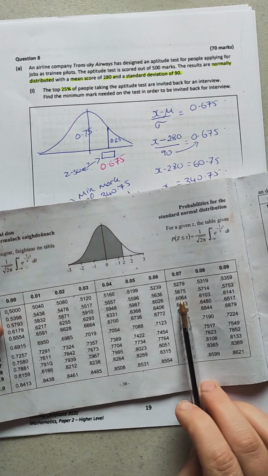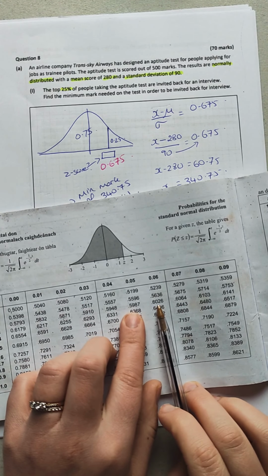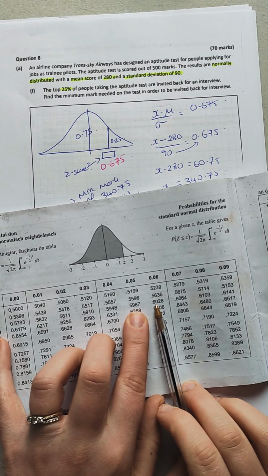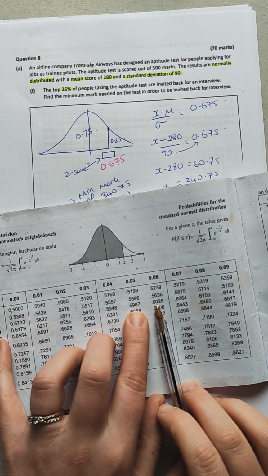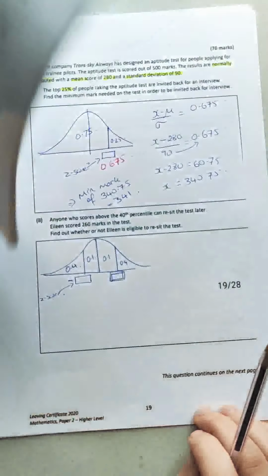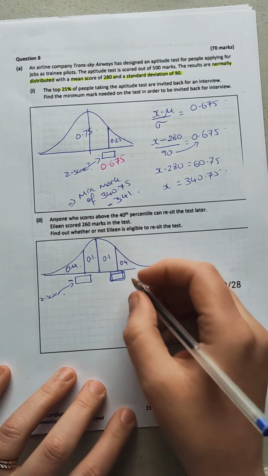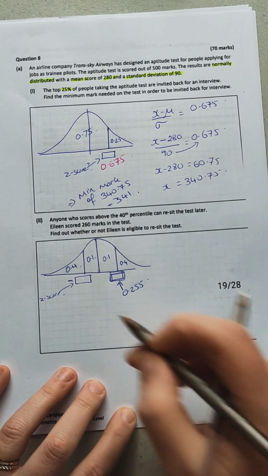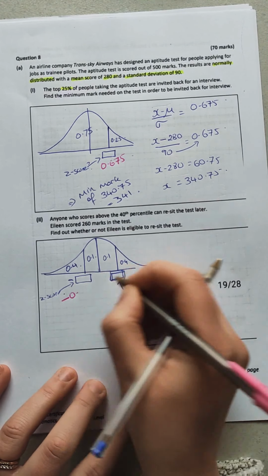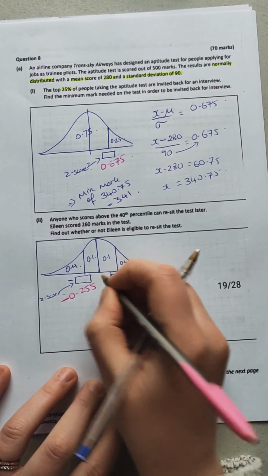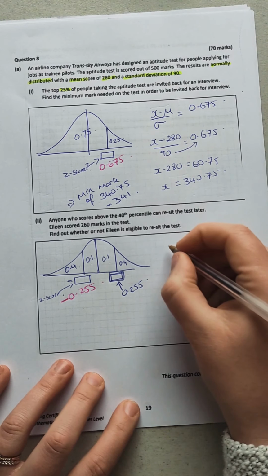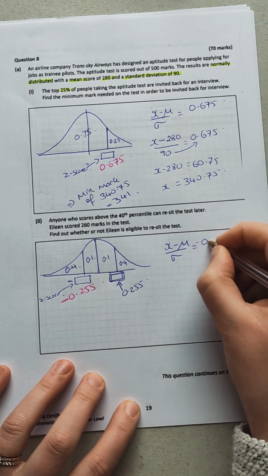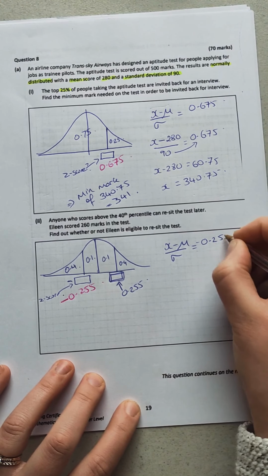So 0.6 is, again, I'd say in between these two numbers here. So it's 0.255. What does that mean? This one is then minus 0.255 because they're symmetrical. It's pretty much the same as the last one. x minus mu over sigma is equal to minus 0.255.